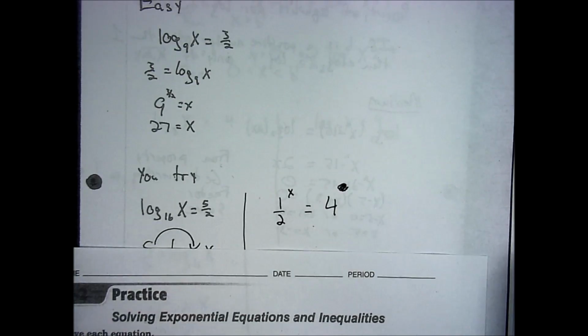You try this one here. Log base 16 of x equals 5 halves. Go ahead and push pause and work on that for a minute.